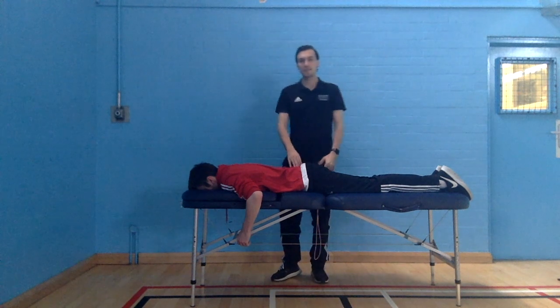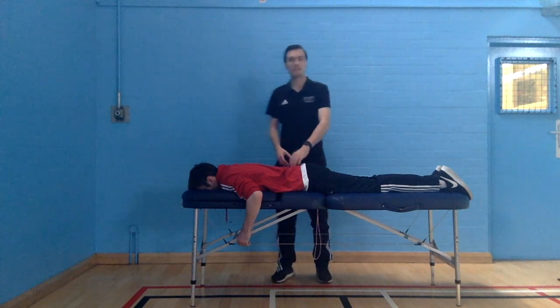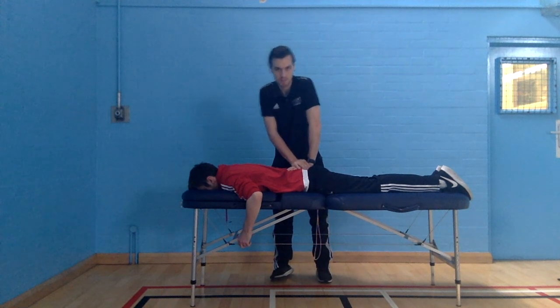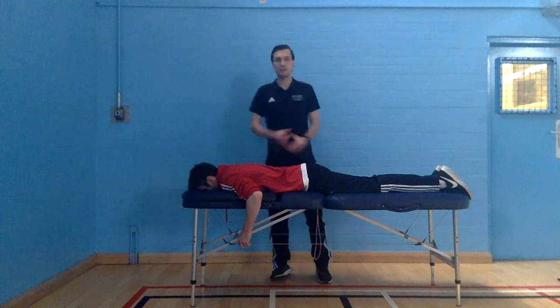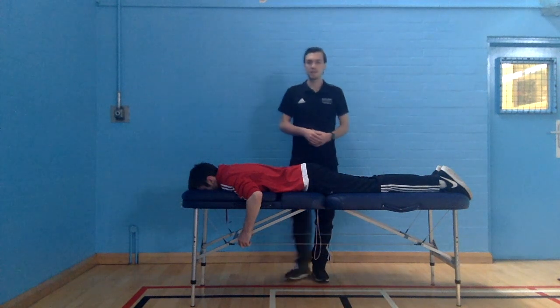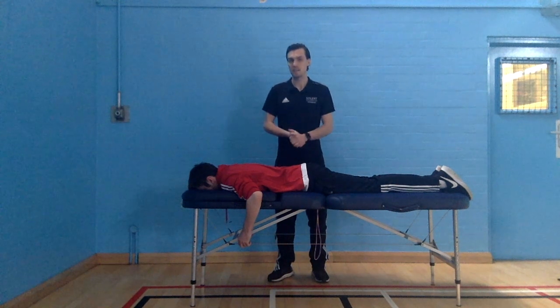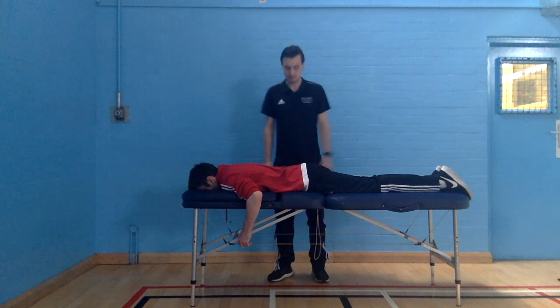Reason for this one is to see if it provokes pain. So people who have sacroiliac joint pain may report discomfort or reproduction of symptoms with this test. Remember, the sacroiliac joint only moves 2 to 5 degrees, so we wouldn't expect a massive amount of movement here, but it's a test that's worth doing as we've gone through our lumbar PAs here.